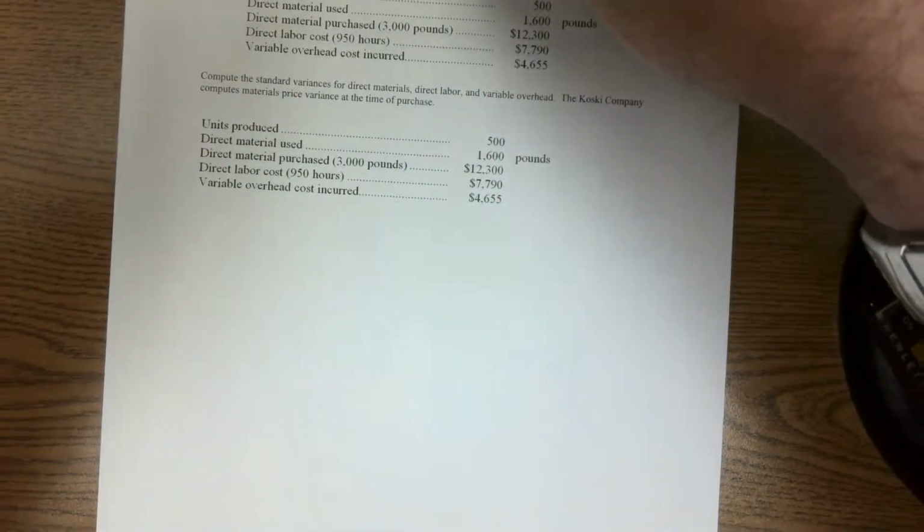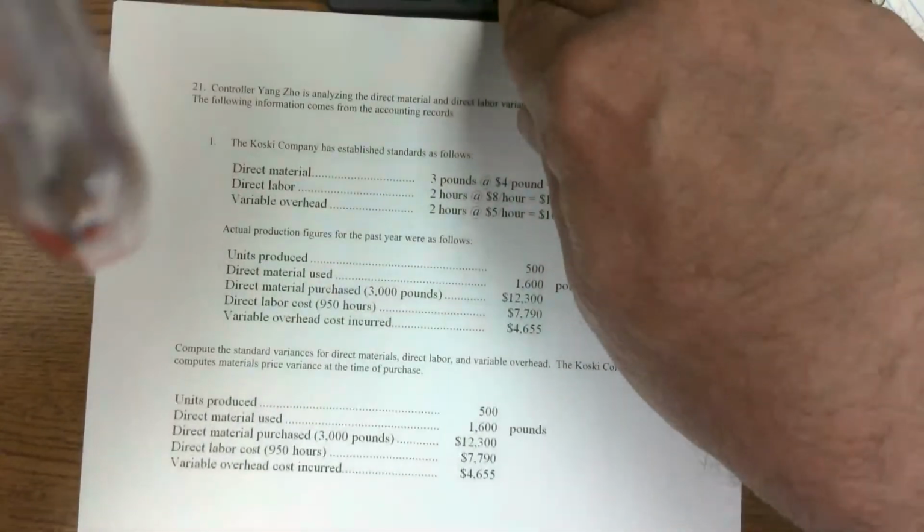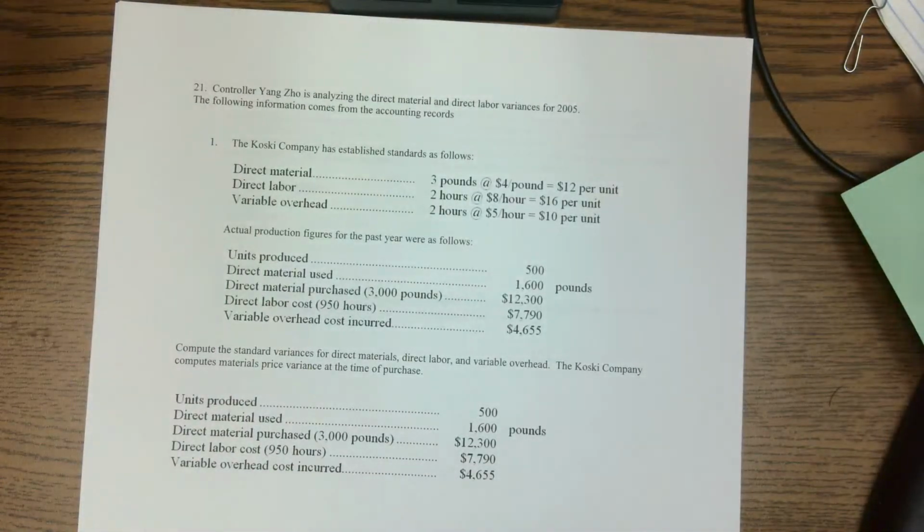Okay, I think this is one of your quiz problems. Controller Yang Zhao is analyzing direct materials and direct labor variances for 2005.